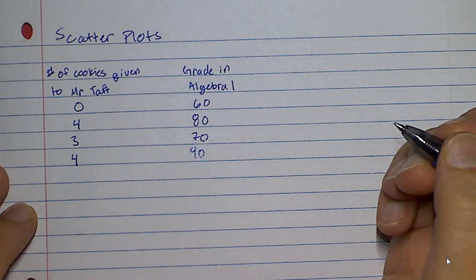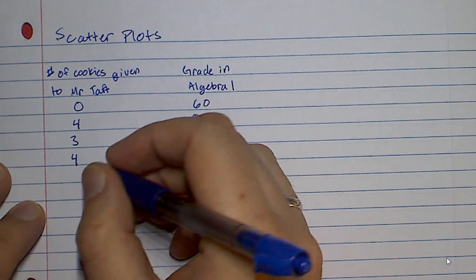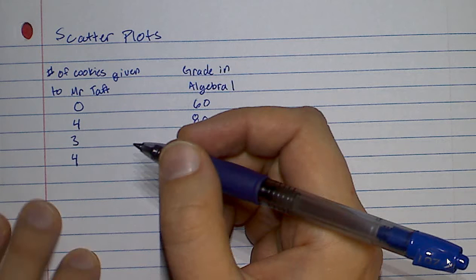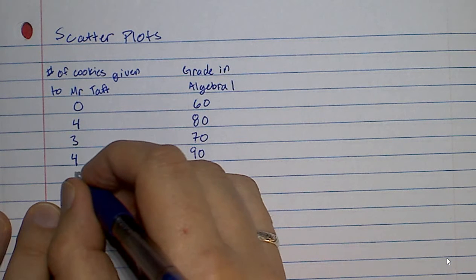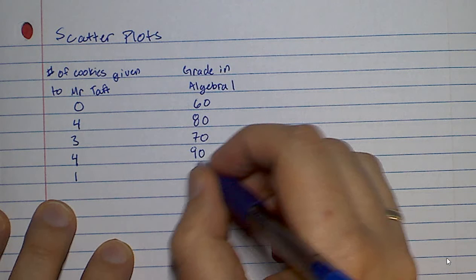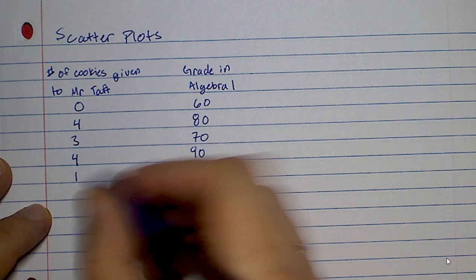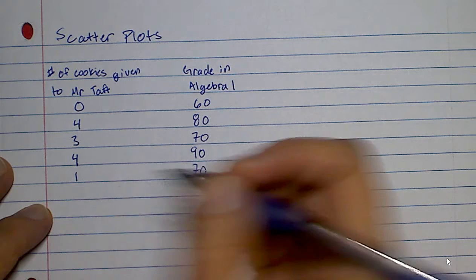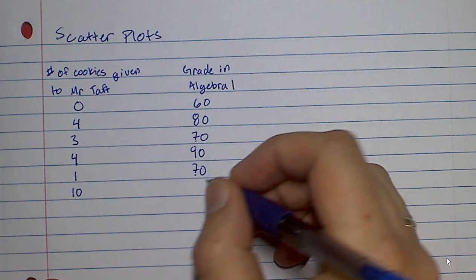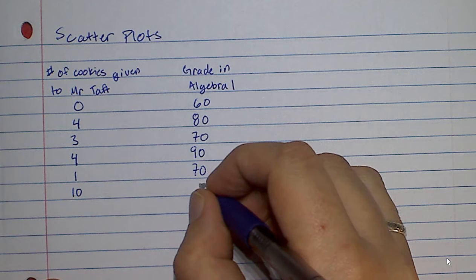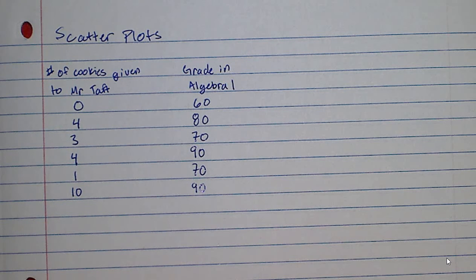You're keeping with the less cookies, the lower the grade. Let's do another one. Another student gave Mr. Taft 1 cookie, and that student had a 70%. Another student gave Mr. Taft a bunch of cookies, say 10 cookies, and let's say that person had a 90%.